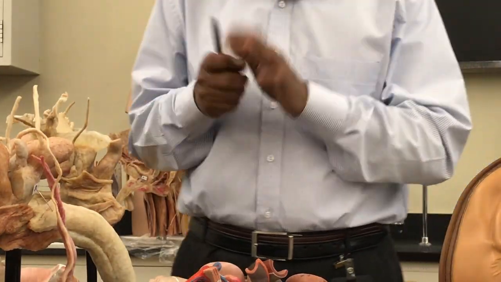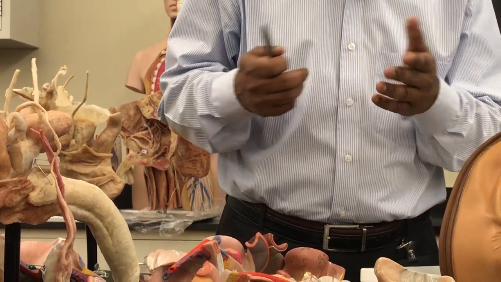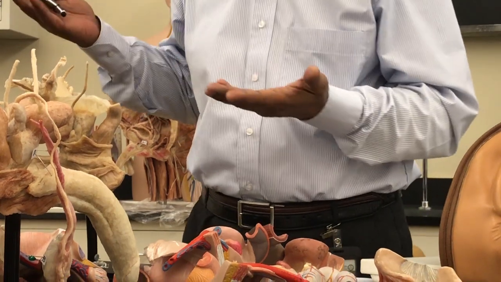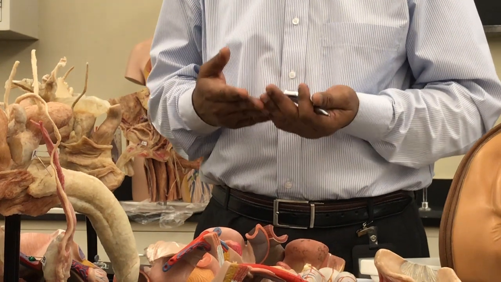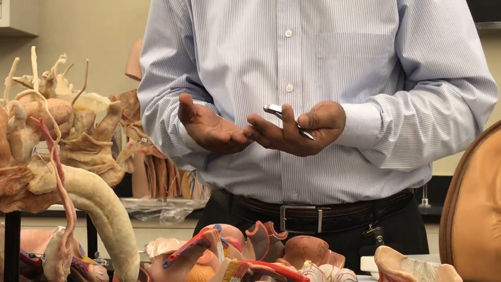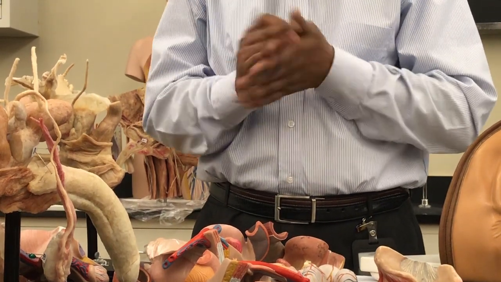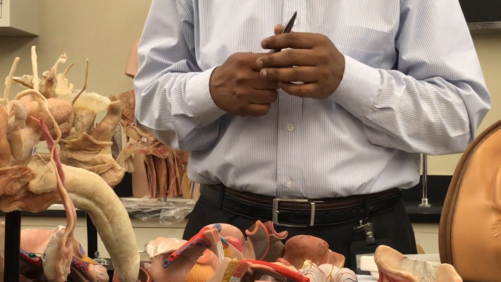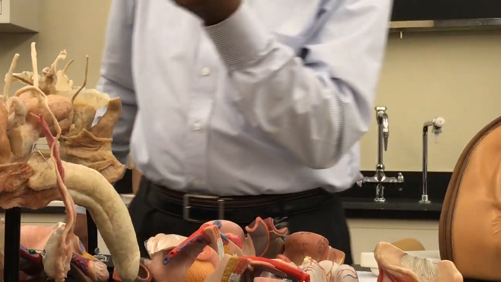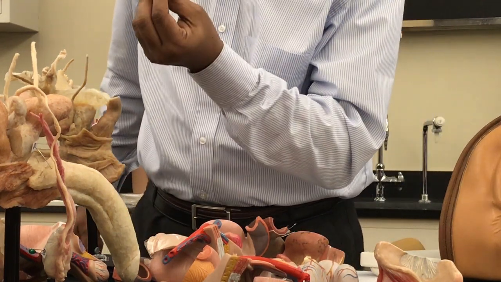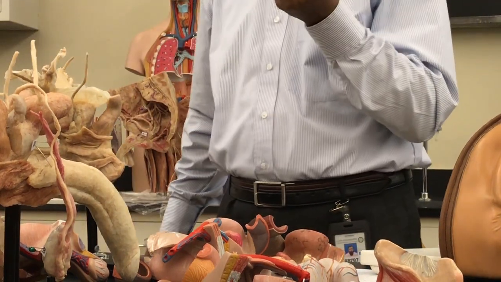Don't say like this. Anybody? It's a branch from the abdomen. Yes, this is the branch coming from the abdominal aorta. And you people are saying that it is coming from the internal iliac artery or the common iliac artery. Very strange.